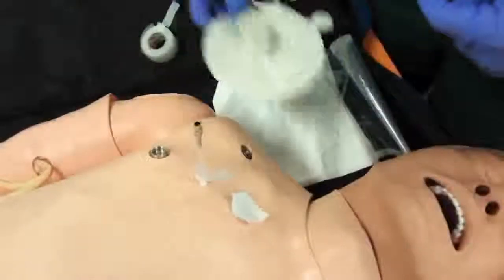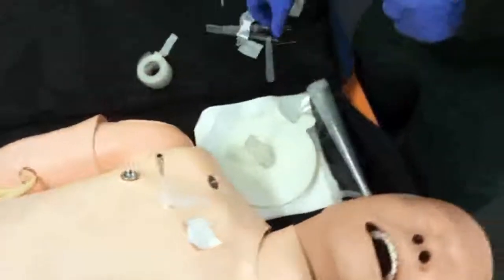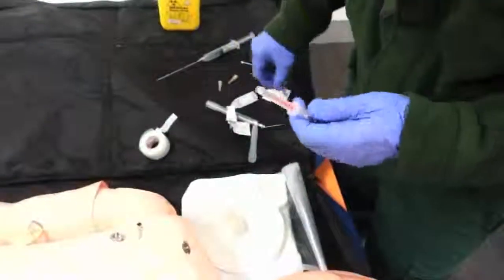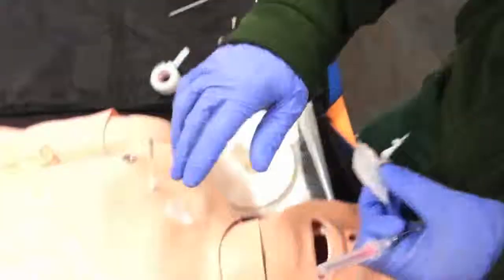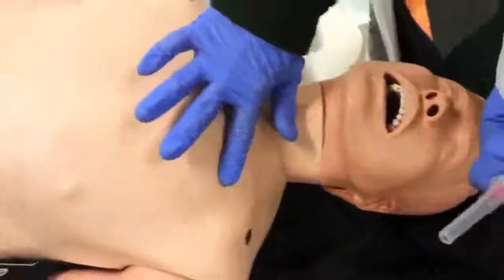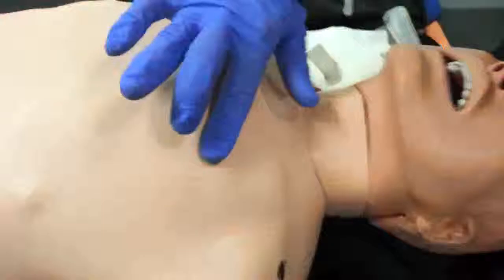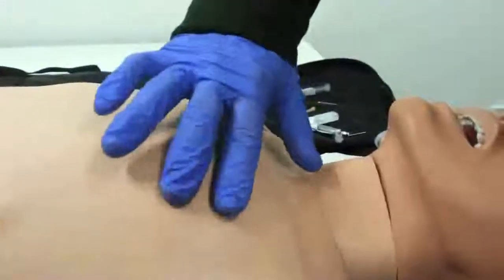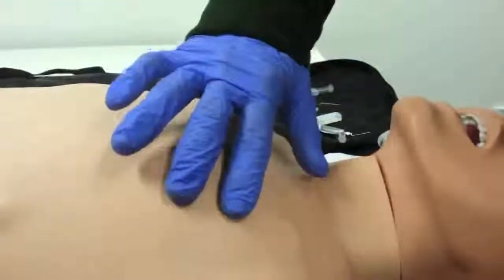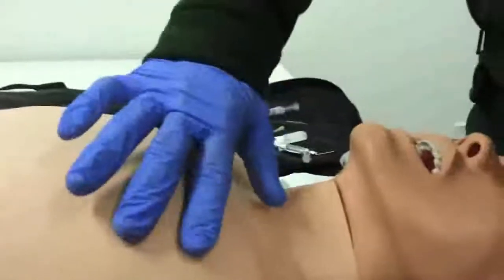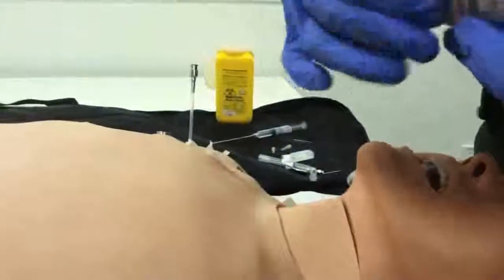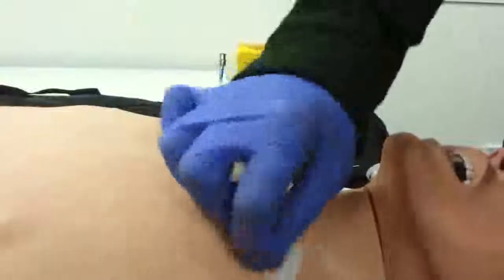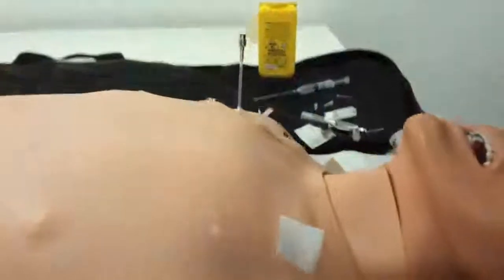I'm now going to take you through decompressing using a needle. Same process: identify your landmarks over this side, clavicle, work your way down, second intercostal, over the second rib, in between the second and third rib there, mid-clavicular. A little tip is that it's actually more lateral than you would think. Using an aseptic technique again, clean the area.